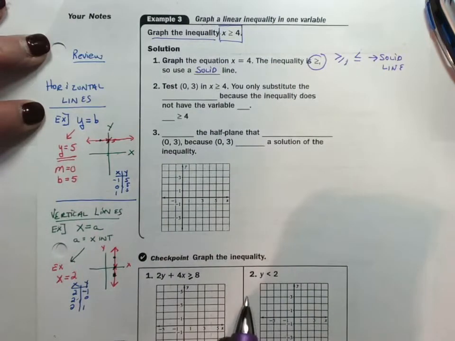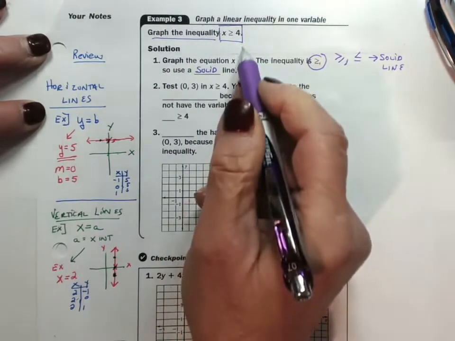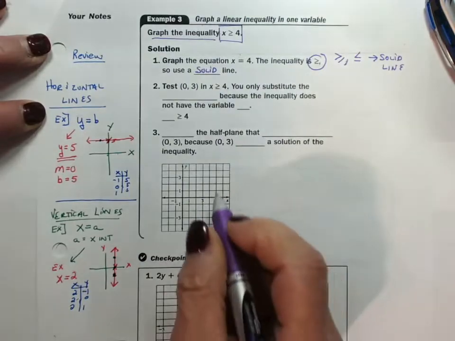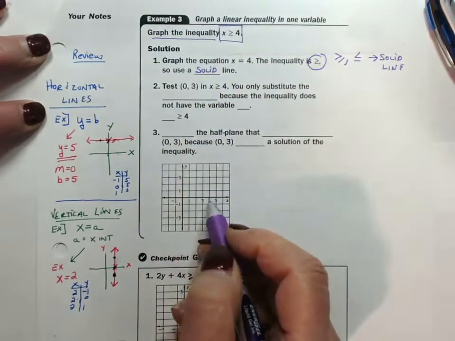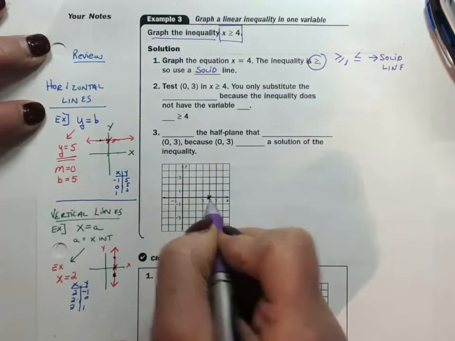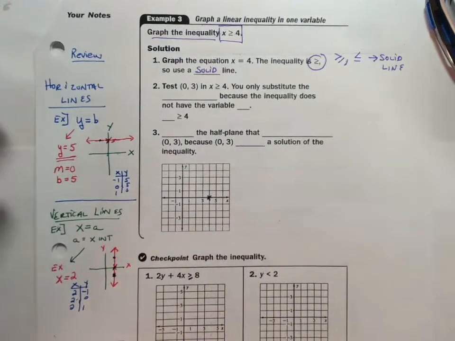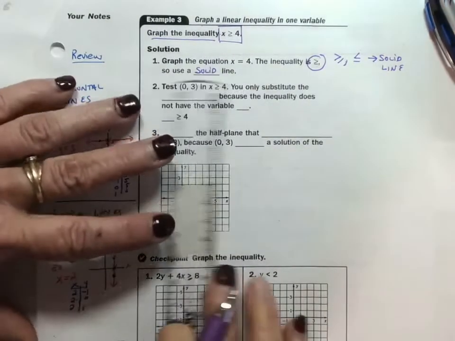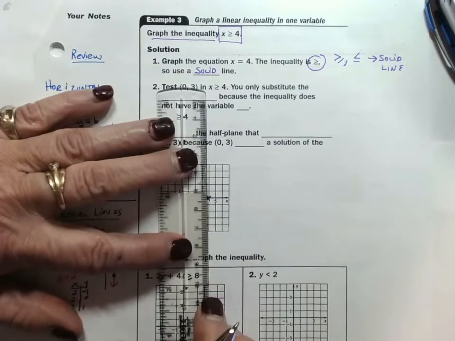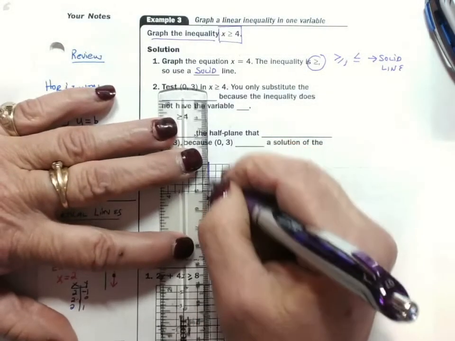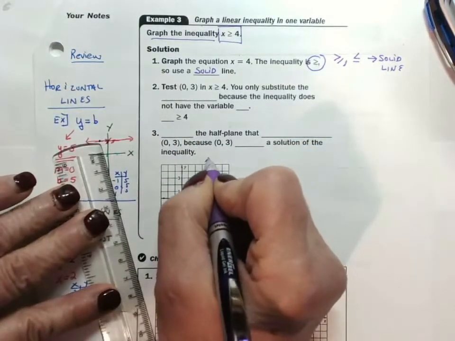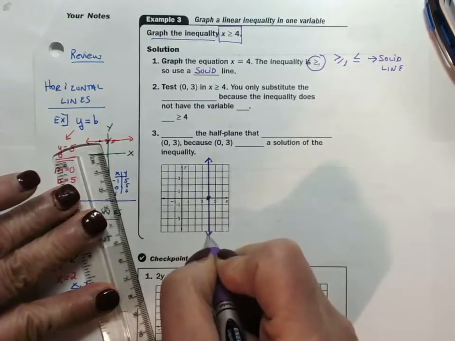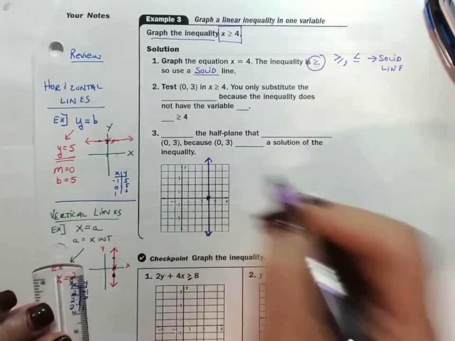The graph of it: the x-intercept is at 4, and here is the vertical line. It's a solid line.